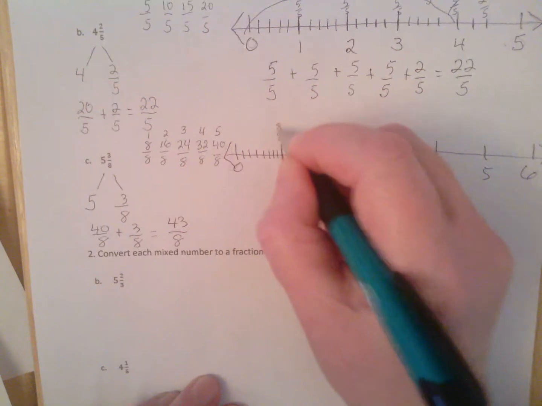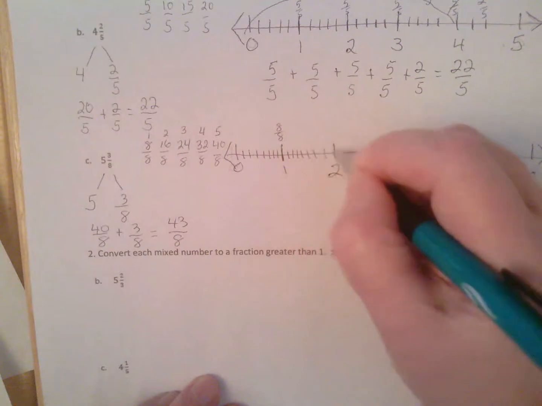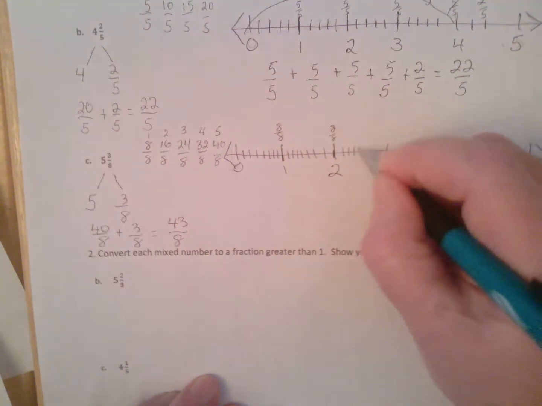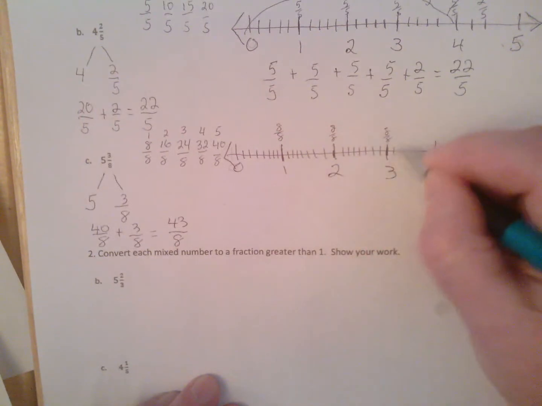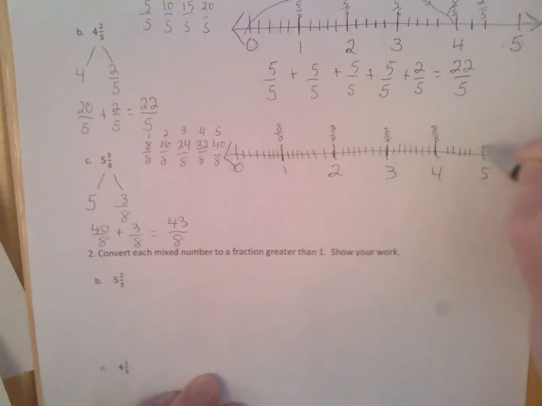That's 8/8. We repeat this for each whole number interval. And we have to go to 3/8: 1, 2, and 3.